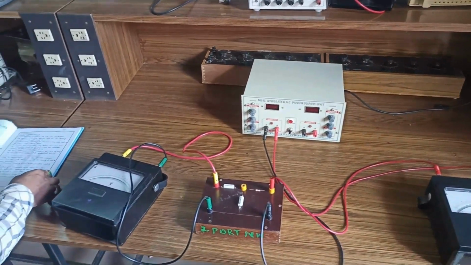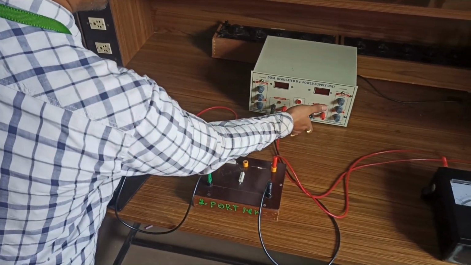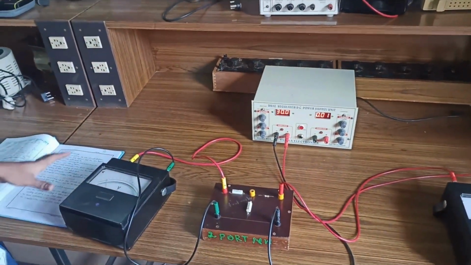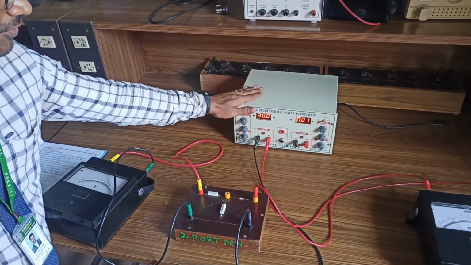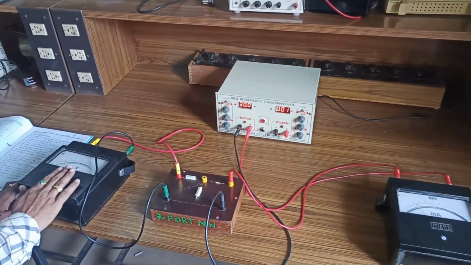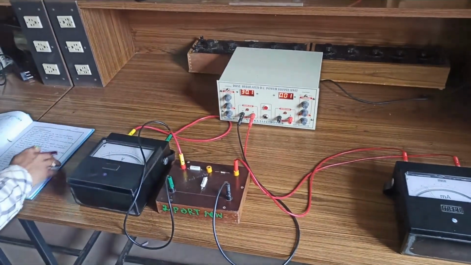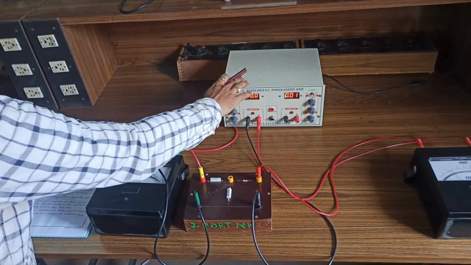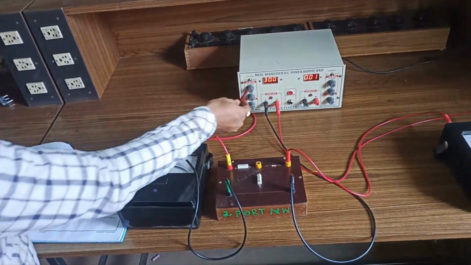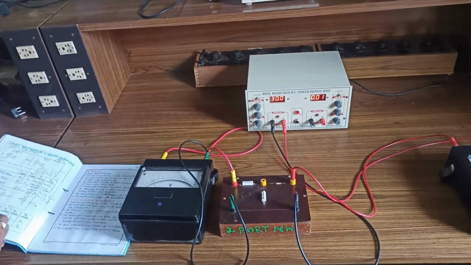So now let us try to do the experiment. Give the supply, we had already set it to the required value. This is V2, this is I2, this is V1. Let's write down the values. The voltage we are applying from here is V2. What is the value of V2? 30 volts. This is theoretical and this is practical.